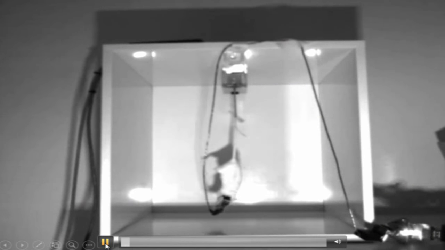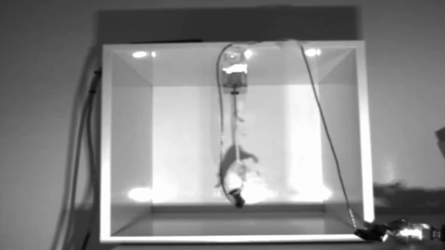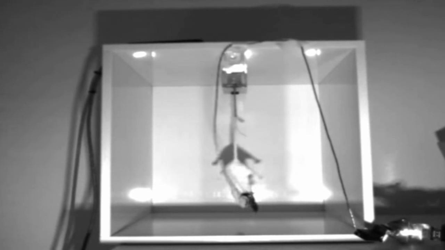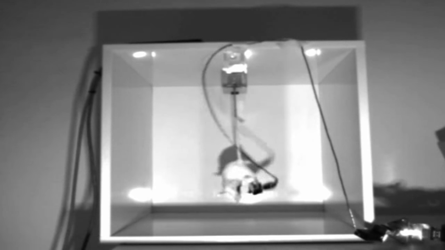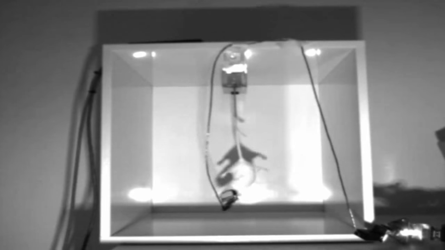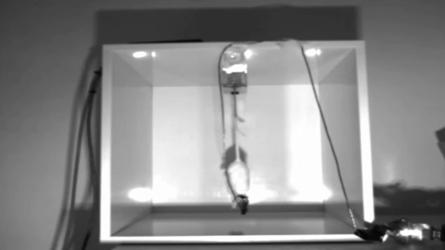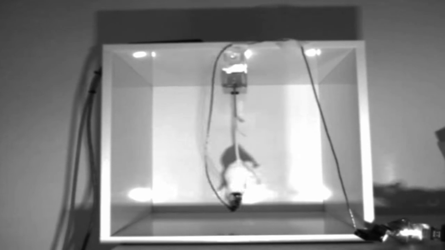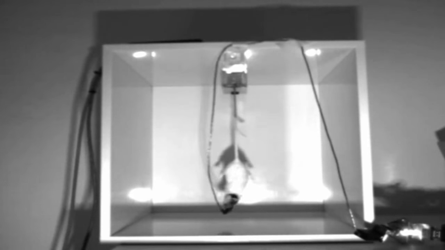So what we have is a mouse. The mouse is suspended by its tail. As you can see, the mouse is actively trying to escape. This is actually considered a good sign for this test. If the mouse becomes stable like this for long periods of time, it's considered defeated. This is a sign that it's given up. So inactivity is actually considered a very bad sign in this test.